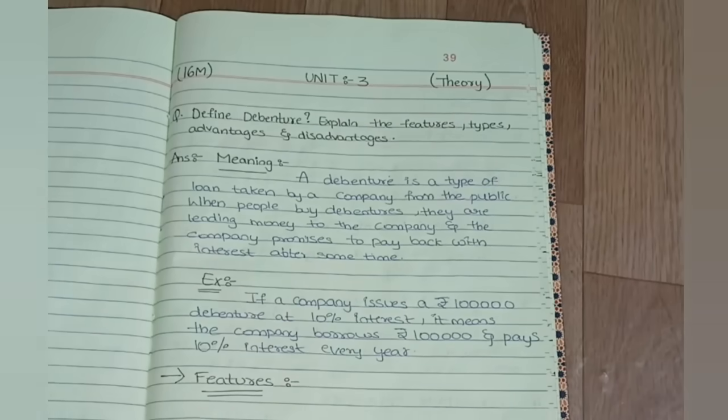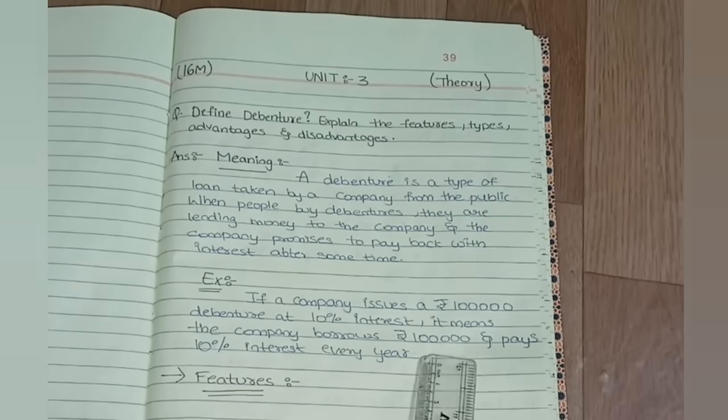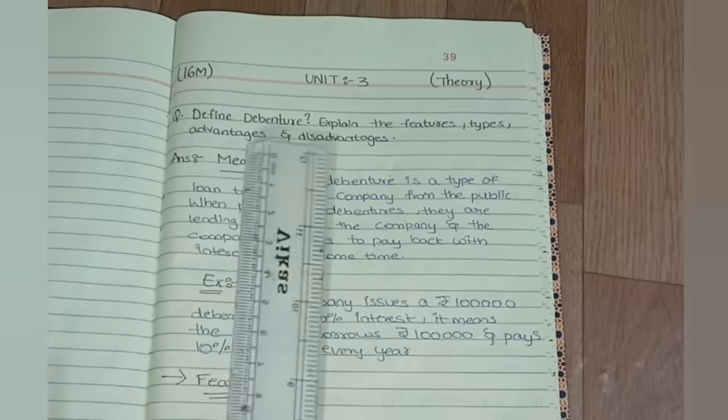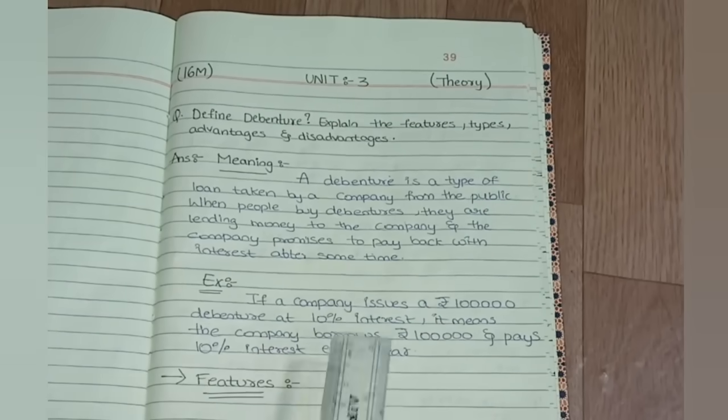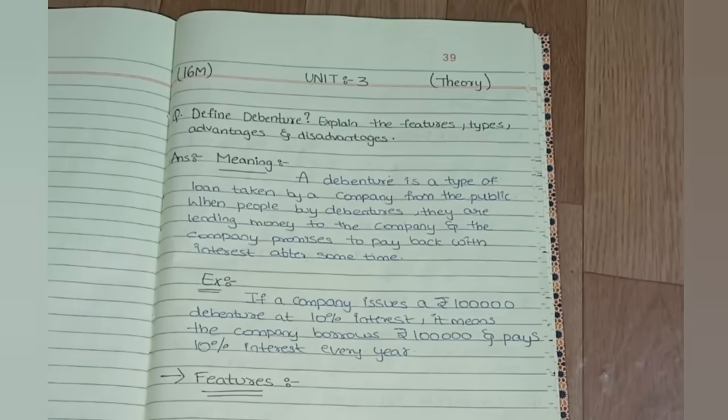If I am giving money to the company, every year I will get 10% interest. After the duration, I will get back my 1 lakh rupees also. Till that time, I will receive 10% interest. So if the company takes money from the public and promises to repay the amount after a certain period, it is called a debenture. I hope you understood the meaning of debenture.